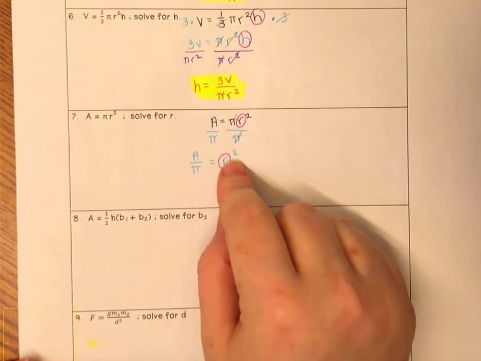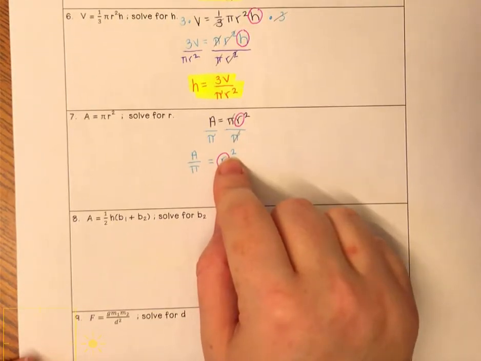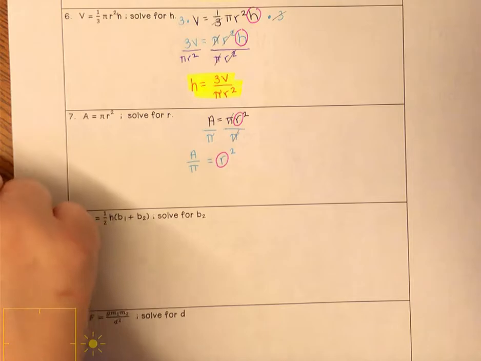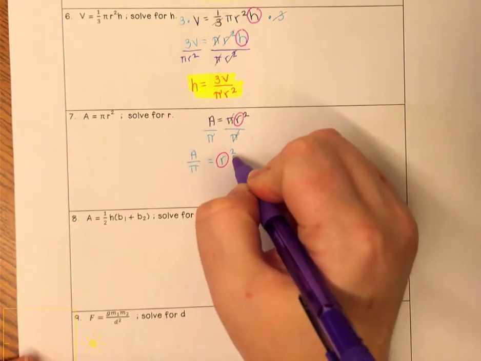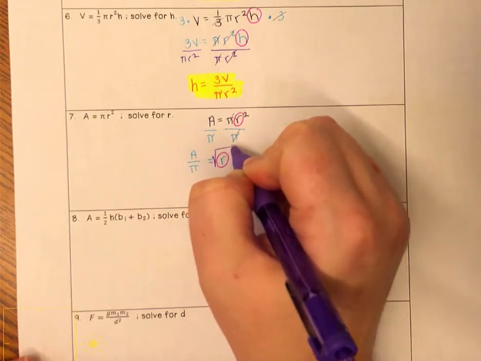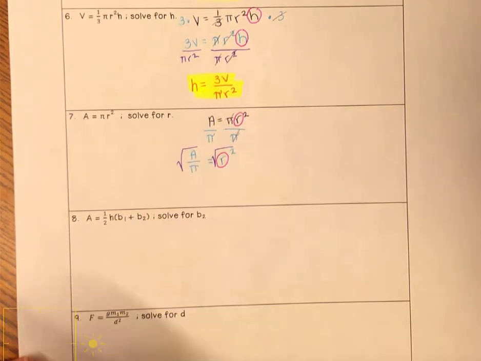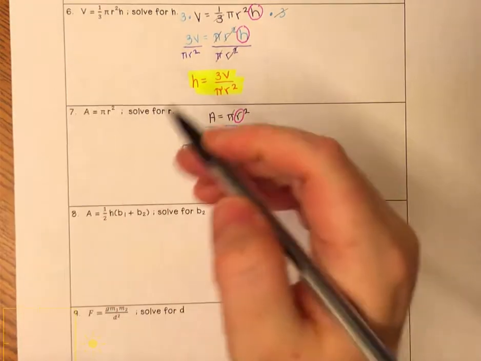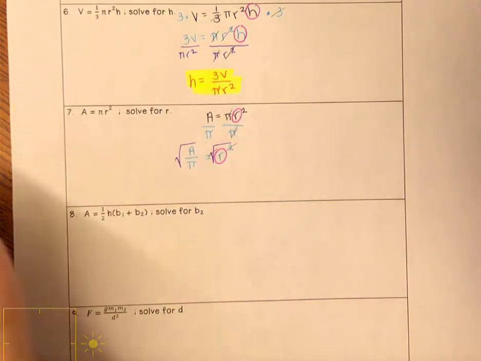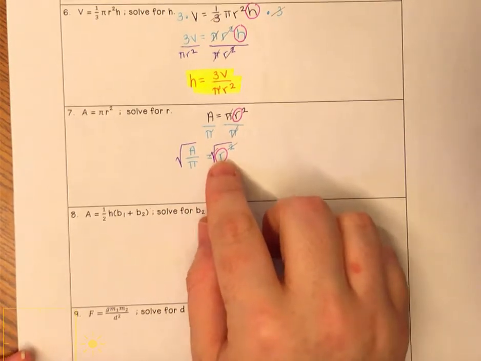We need to undo a square by doing the inverse. The inverse of an exponent is a radical or a root. The inverse of squaring something is taking the square root of it. When you take the square root of a square, they cancel each other out. So we will have r completely alone.